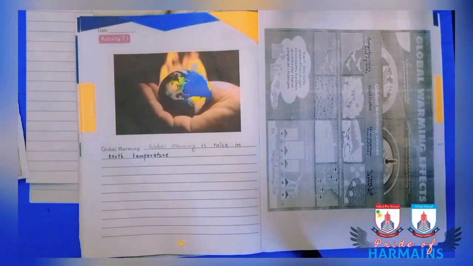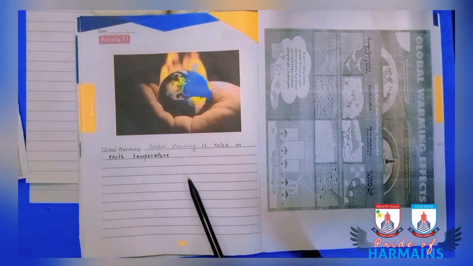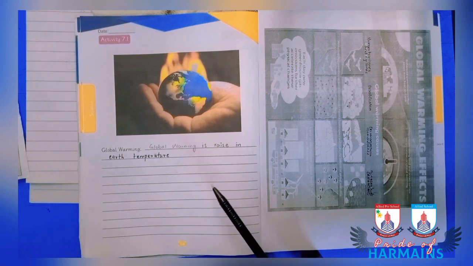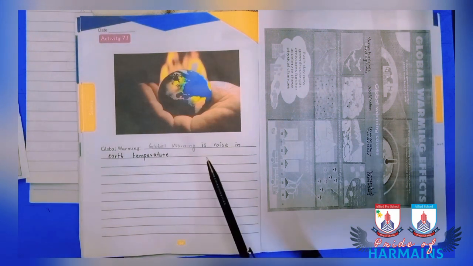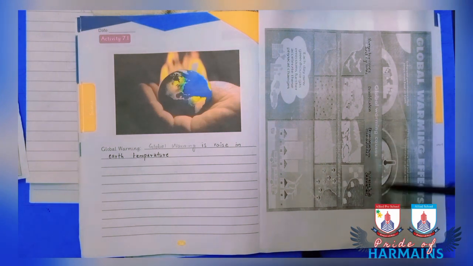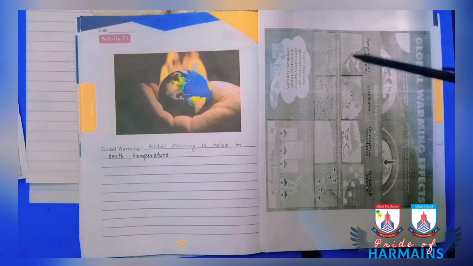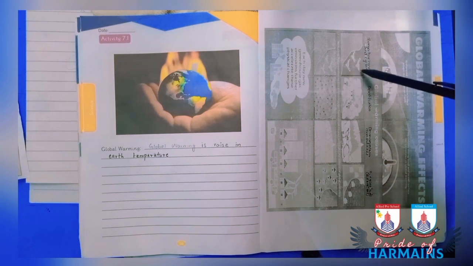So first of all, what is global warming? Global warming is the rise in earth temperature. The unusual rise in temperature is known as global warming. Then the effects of global warming include stronger hurricanes and cyclones. You must have heard about the Pepperjoy. So Pepperjoy is also a cause of global warming.